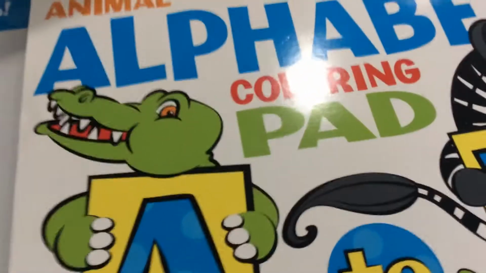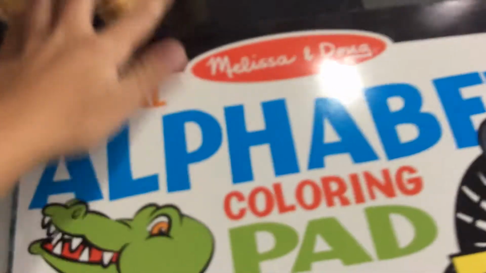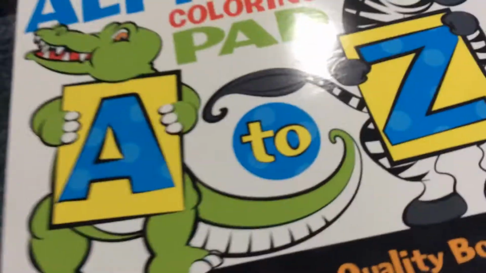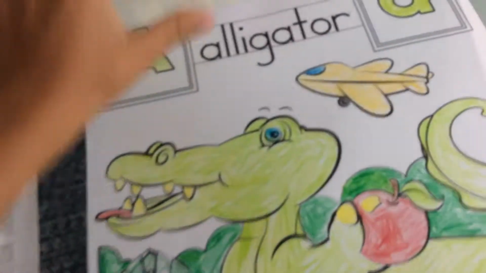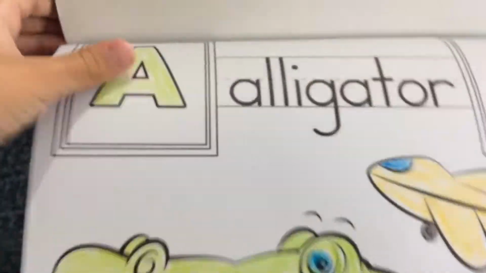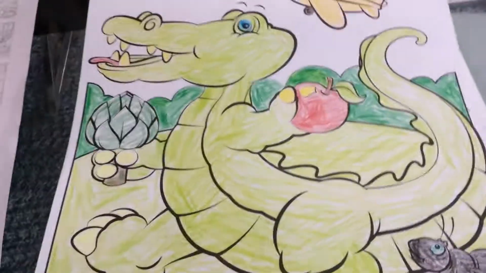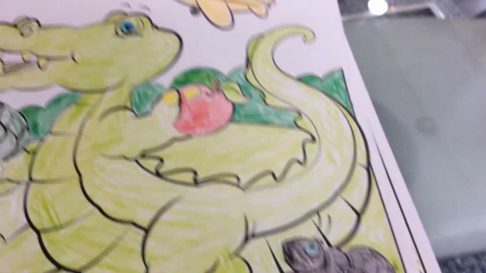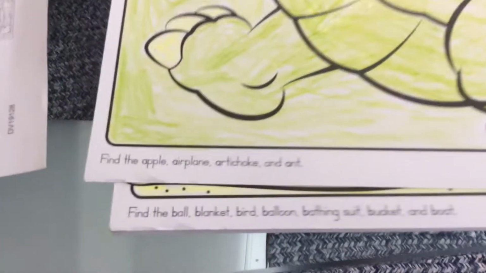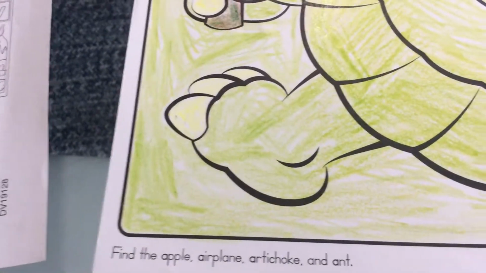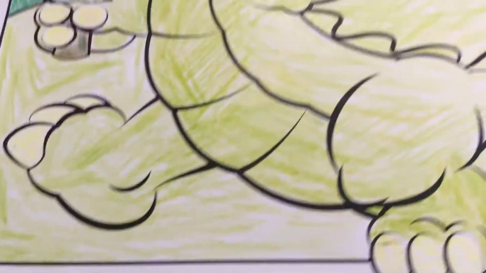Alright, so now let's take a look. A. A is for alligator. So I used some green crayons for the background and the alligator. And now let's see what we have to find for additional items. Find the apple, airplane, artichoke, and ant.